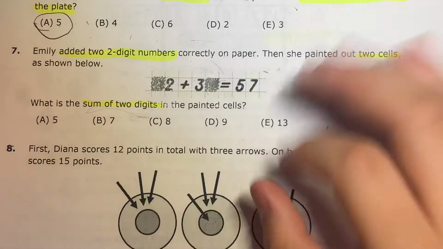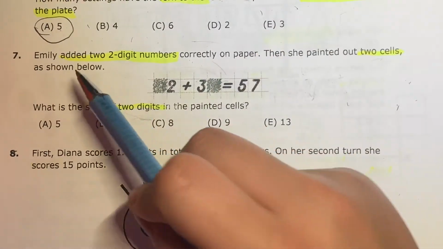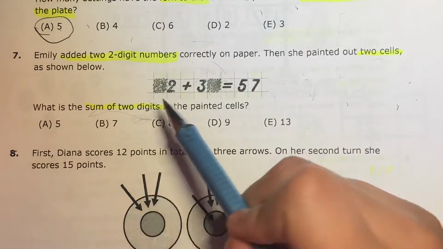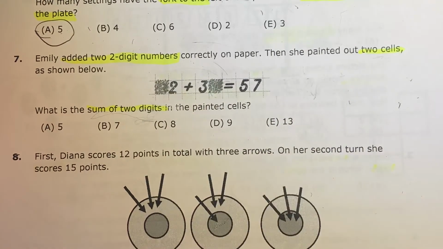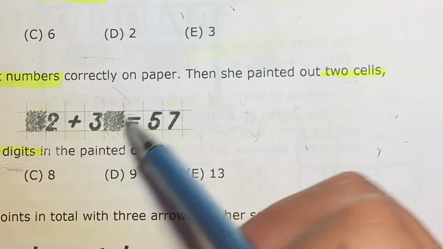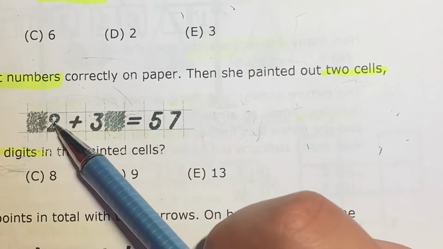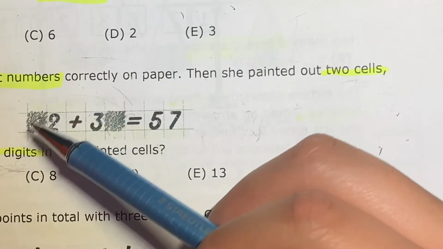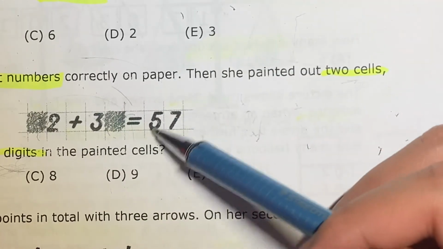Okay, let's see number 7. I'm just gonna explain. Emily added 2-digit numbers correctly on the paper. 1 and 2, 1 and 2. These are the 2 digits. Then she painted out 2 cells. 2 cells, this is the cells. What is the sum of the 2 digits in the painted cells? So this is gonna be a number. A number plus a number equals what number?